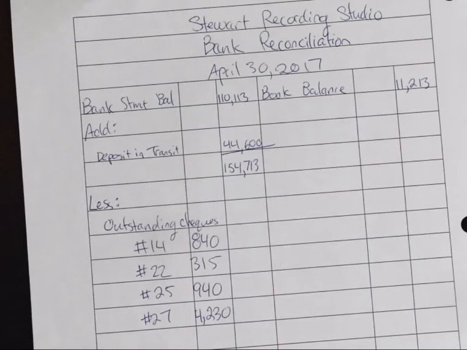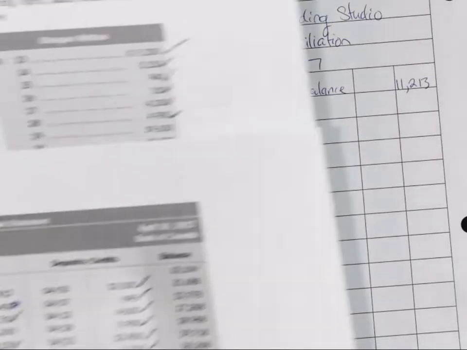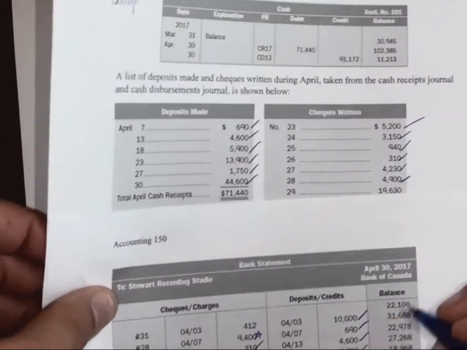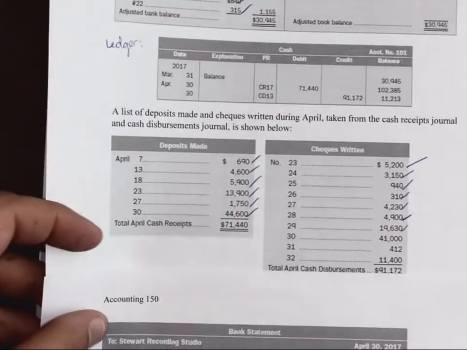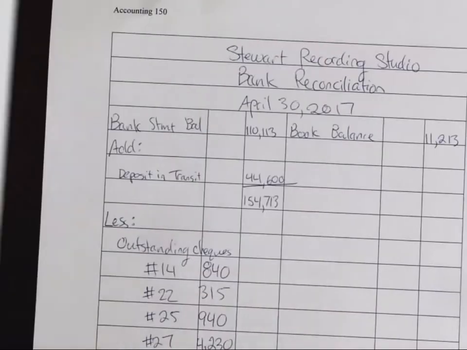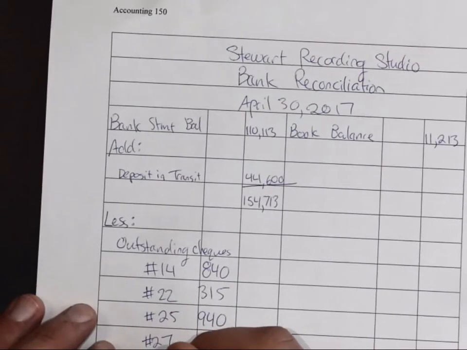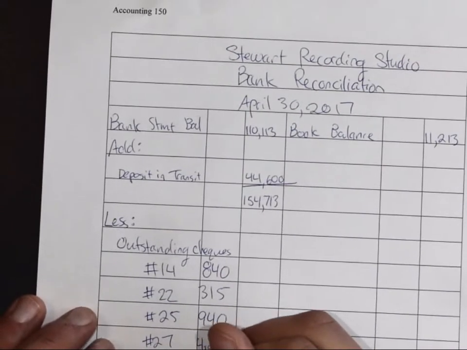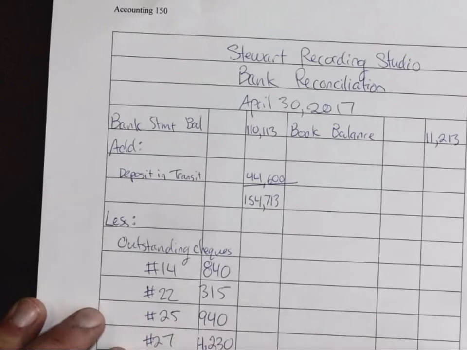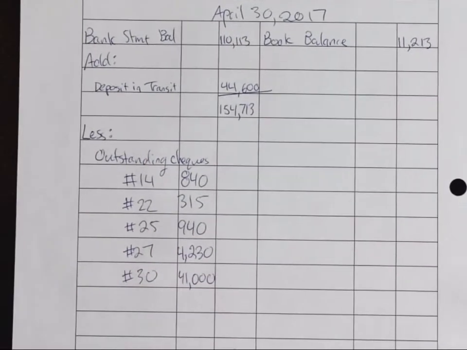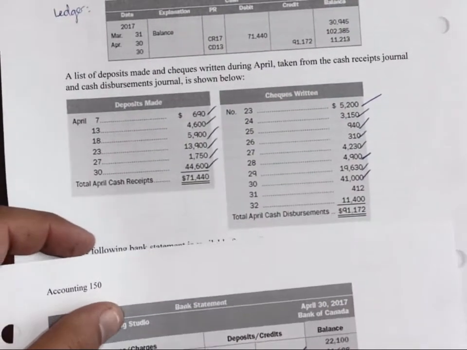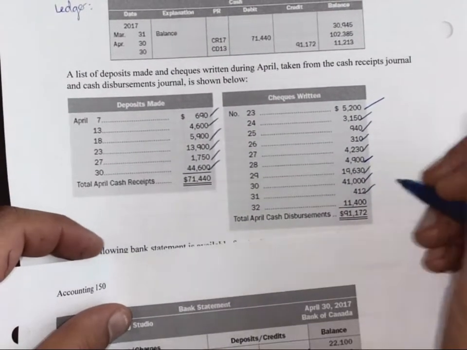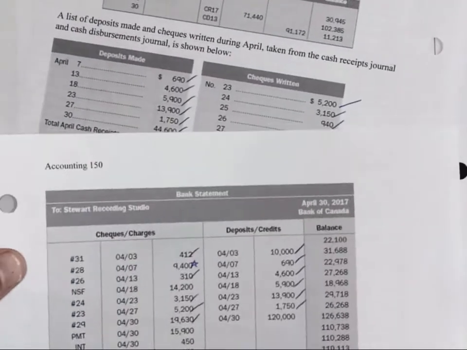Check 29 for 19,630. Yes. Check 30 for 41,000. No. Check 31 for 412. Yes.